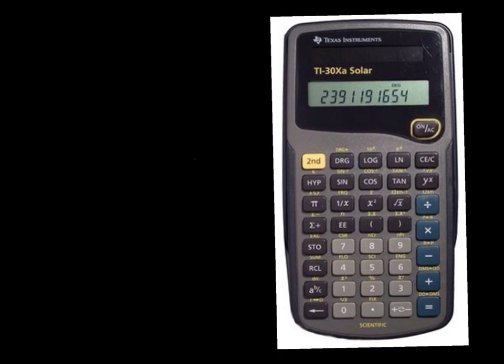Okay, so the next part is, what do you do if you get a number like 9.26 to the 4.58 power? Okay, that's where this button right here comes in. So you put in your 9.26, you push this button, and then you put in your 4.58, and then you hit your equal sign.